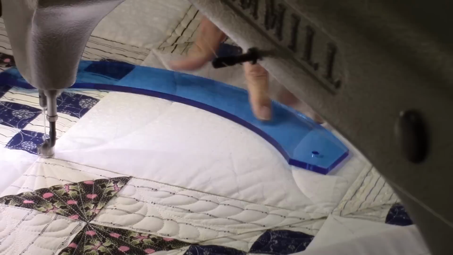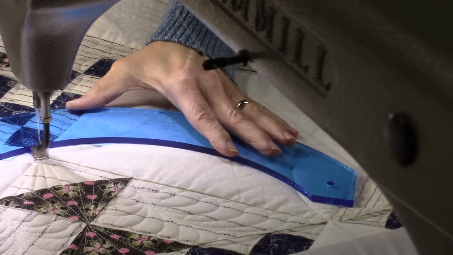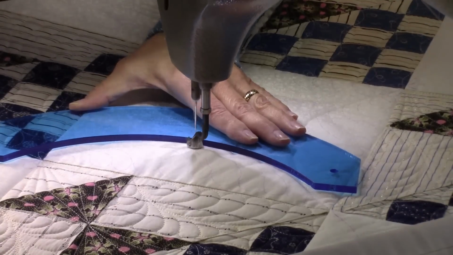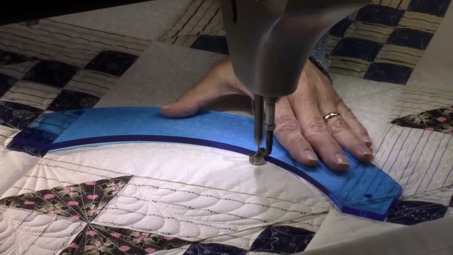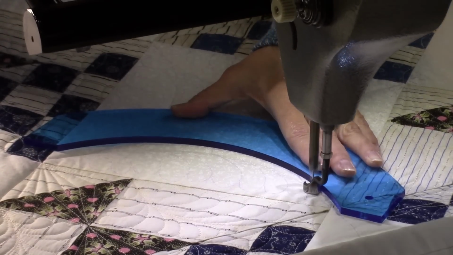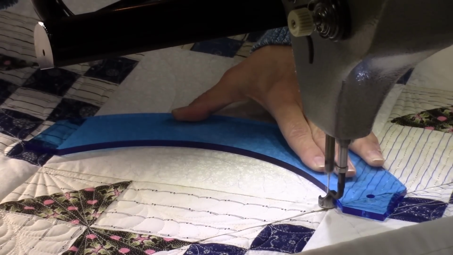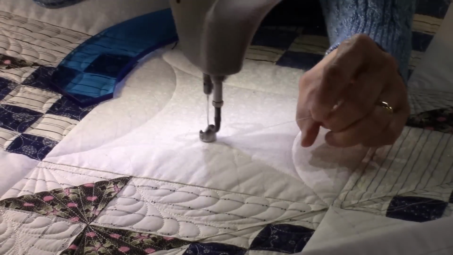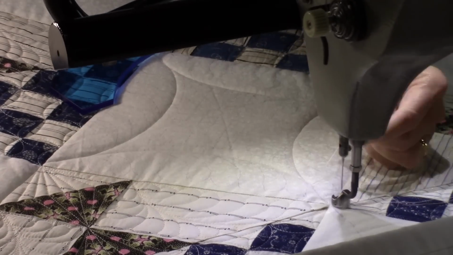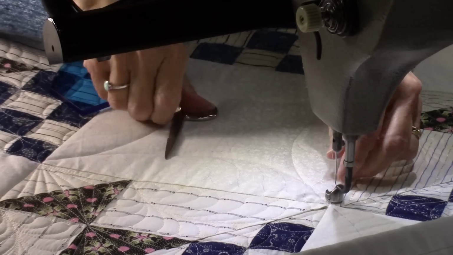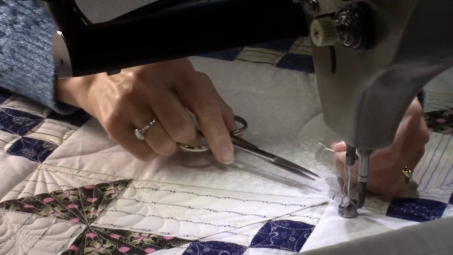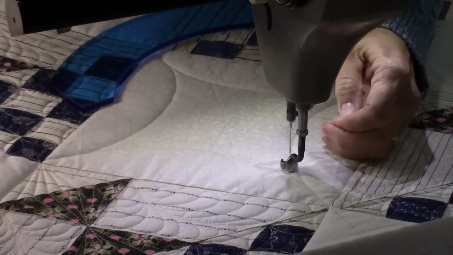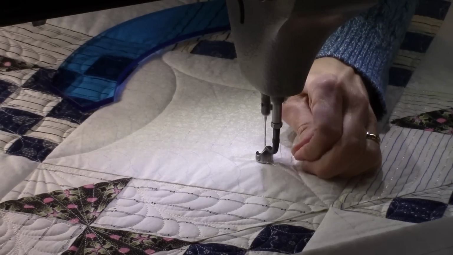Now this pen is already starting to fade, so once I mark these, I have to work fairly quickly. And I'm going to come back up to lock my stitches. And then that's done. Now I'm going to go ahead and do the next arc here too, just for security reasons.